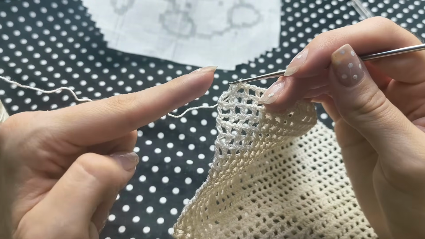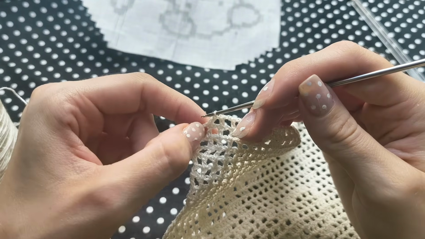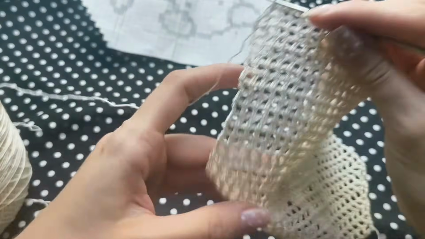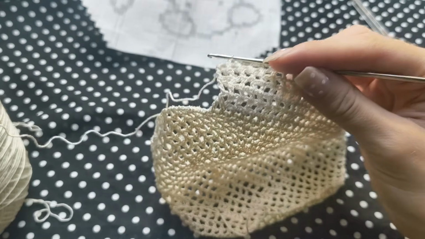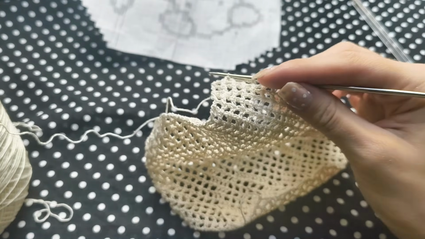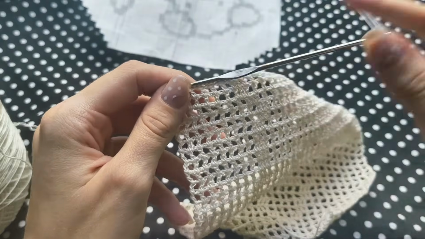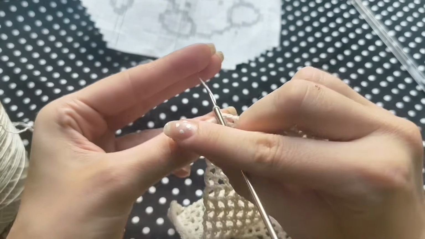It's just going to be a little bit more this way, because if you place it here, I find it doesn't make a nice line like we have here. After, it still can be fixed when you do a border around it, and when you block it you can still fix it.